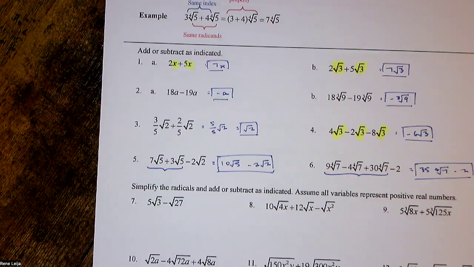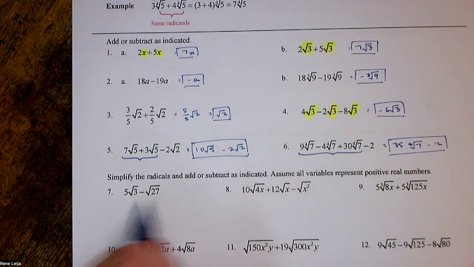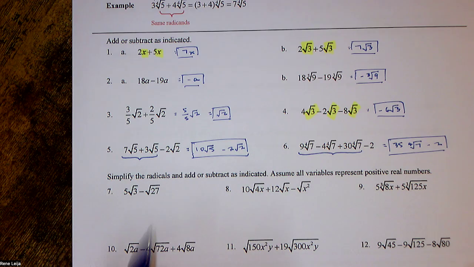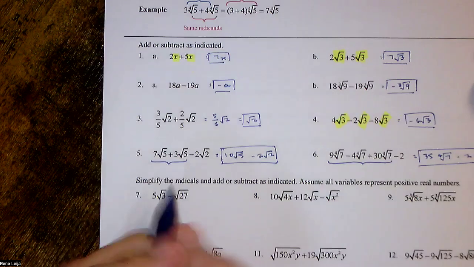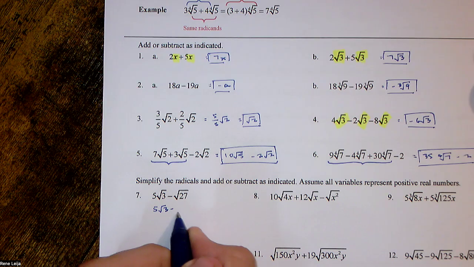Okay. Now, the next part is that we notice that these are not the same, right? But I notice that 27 can be broken down. So I have 5 square root 3 minus, well, 27 would be 9 times 3.